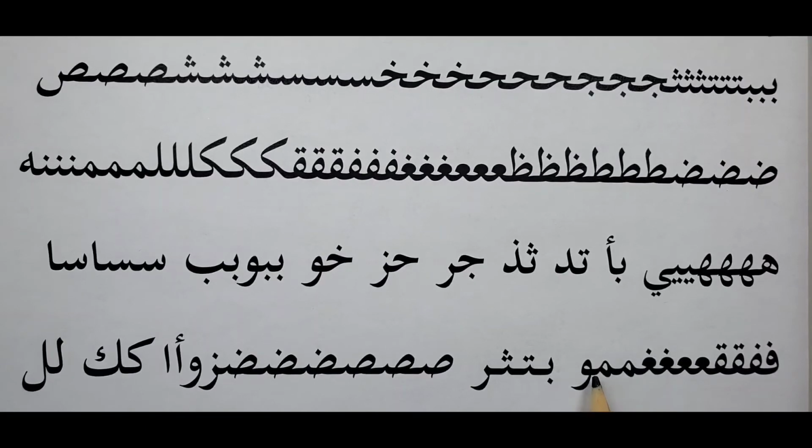Then we have a non-connector at the end. This non-connector only joins from this side, coming from the right to here, but beyond the wow, you cannot join it with any other letter, either a connector or a non-connector. Then we have ba, ta, tha, and ra. All these are connectors except the ra. Ra is a non-connector. It only connects on one side, but beyond it you cannot connect it with another letter. Remember that.